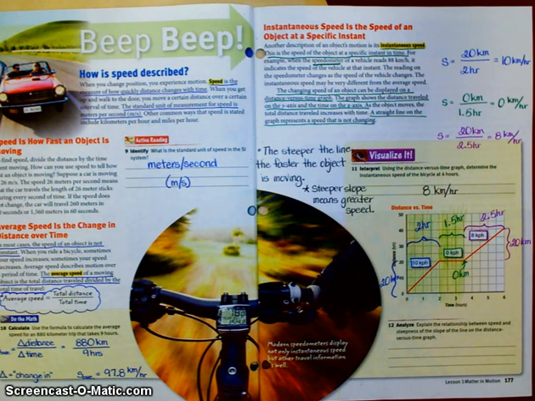Question 12 says to explain the relationship between speed and steepness of the slope of the line on the distance versus time graph. Well, I've actually done that for you if you write down what I've asked you to write down. Okay? That should take us through the first several pages of Lesson 1 for Unit 4.